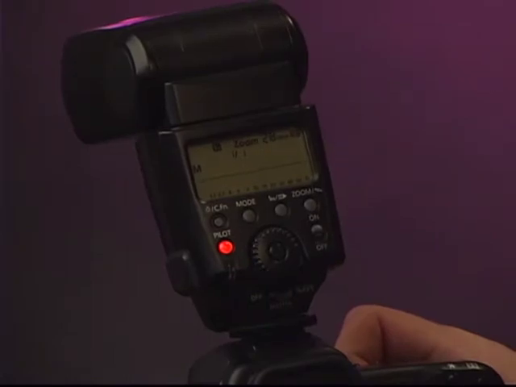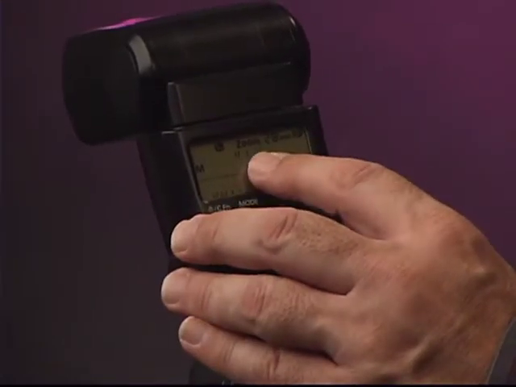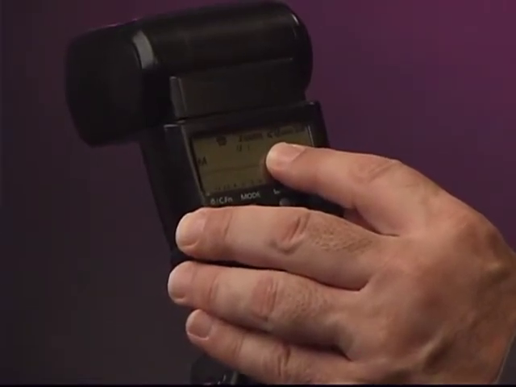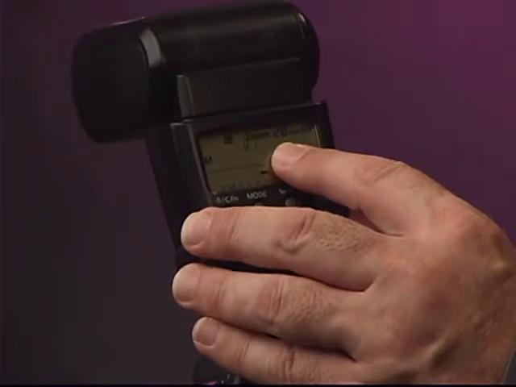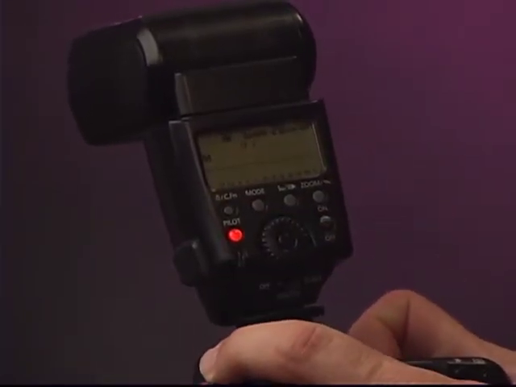For the next setting on the flash, we're going to need to attach the flash to the camera. So I'm going to go ahead and put that on. The setting that I'm interested in is this zoom head position, and that's going to be reading out right here on the display. What happens with the zoom head on your flash is that it tracks your zoom as you zoom in and out.